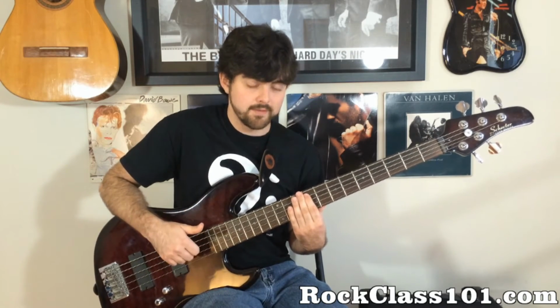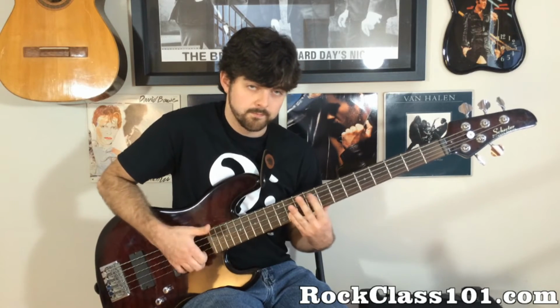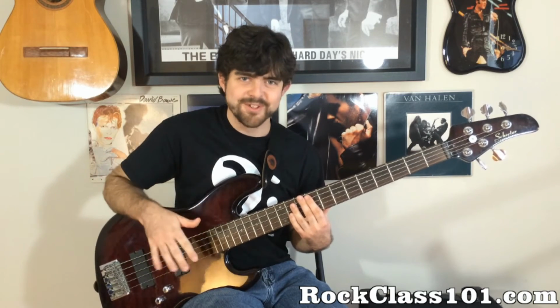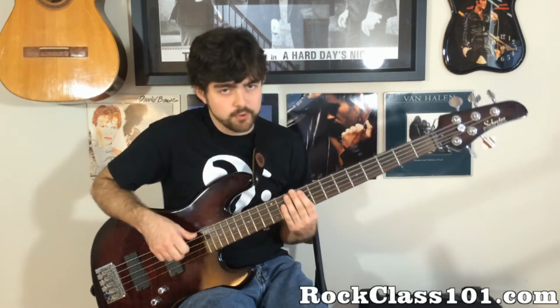Then slap the 9th fret after that, and then pop the 11th fret on the G string. And don't hit the E string like I just did. Okay? So that's the first part of the fill.